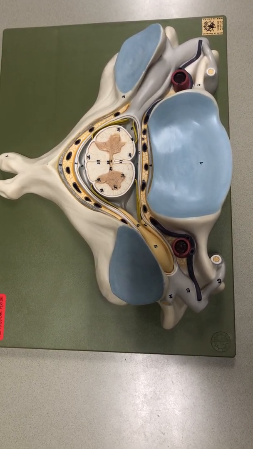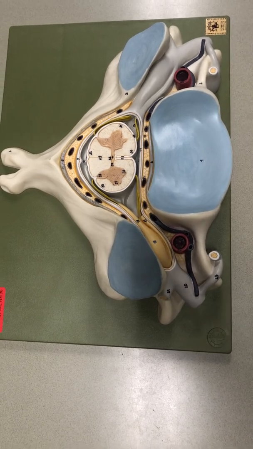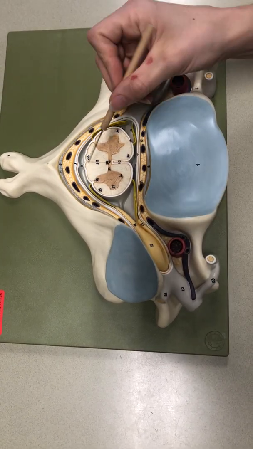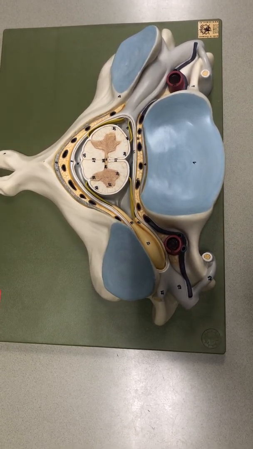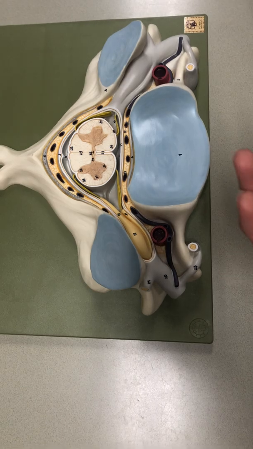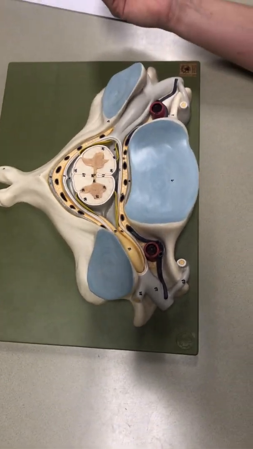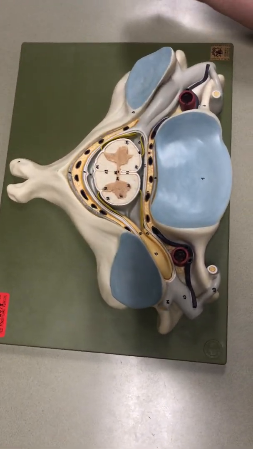I think columns makes more sense because columns go up and down, and then the white matter serves as tracks going to and from the brain, right? So columns to me makes more sense, and it's easier than funiculus. But if you name it a funiculus, it's correct as well, right?